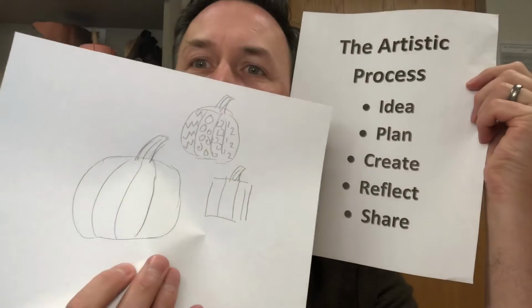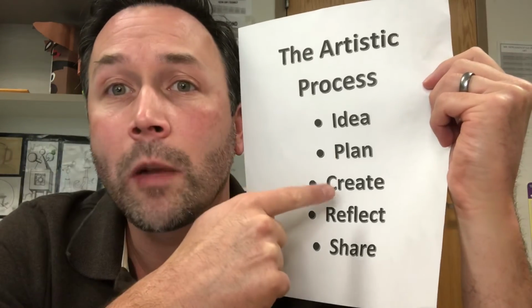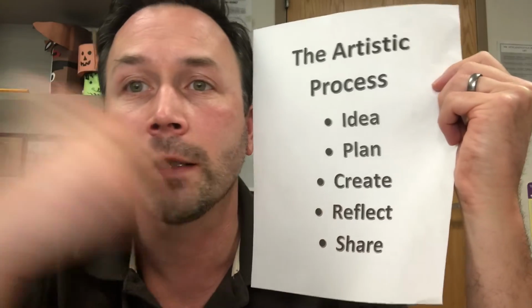Made a little sketch there. Now I'm going to take my plan, and I think I'm ready to start making my artwork. I think I decided that I'm going to use some crayons for this pumpkin. So I'm going to look for a nice piece of paper and get my box of crayons out, and I'm going to start creating my artwork now. Let's see what that's going to look like.